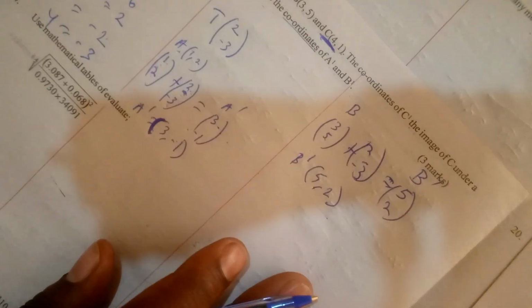So 3 plus 2 is 5, and then 5 plus -3 is 2. So the coordinates of B image are (5, 2). For it to be a coordinate, you must write it inside brackets, and there must be a comma. Failure to do that, zero. So we must always know the rules of maths if we are to score well in mathematics.